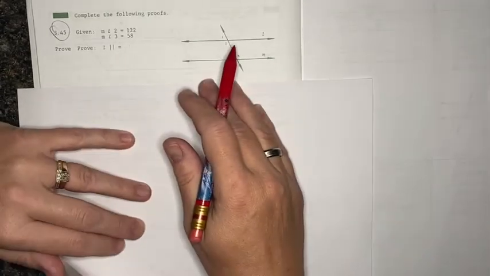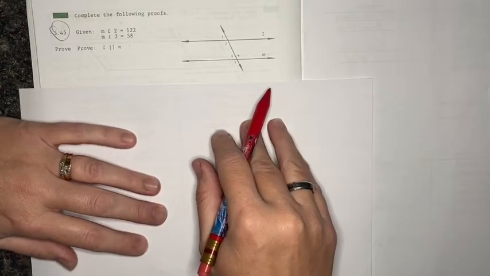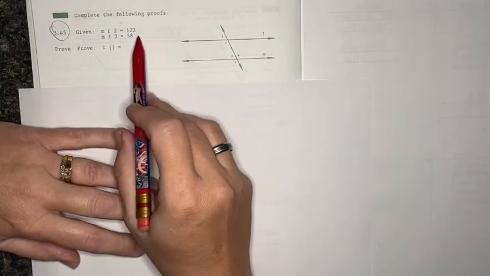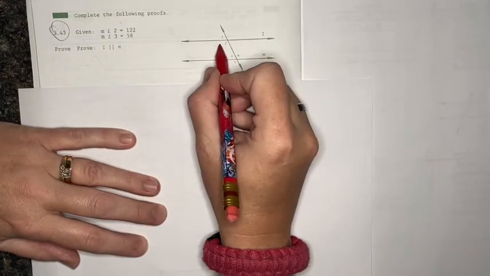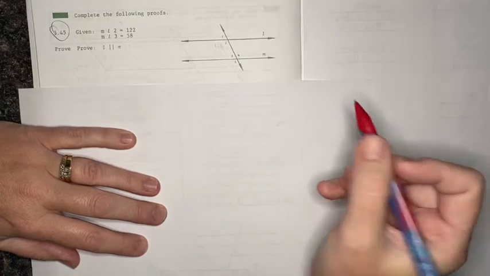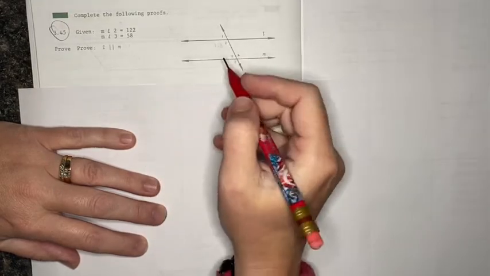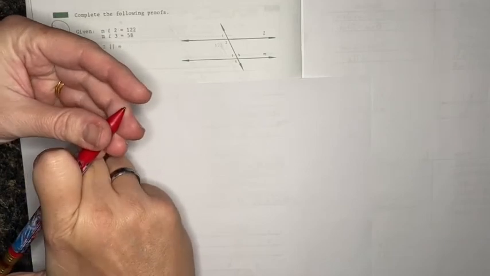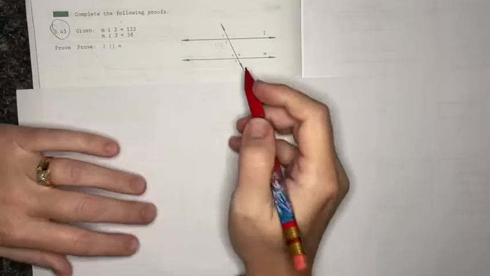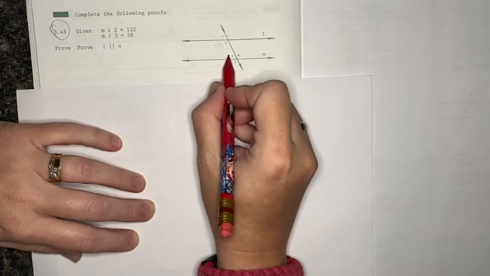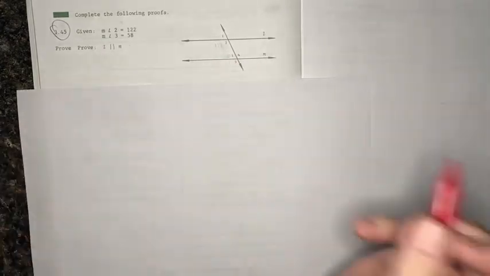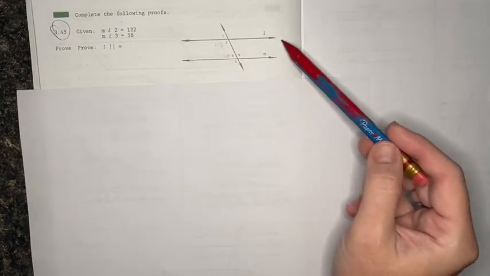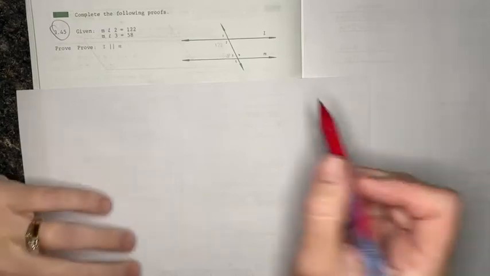So looking at number 45 on page 52, we've got this drawing. And we're given the fact that angle 2 equals 122 degrees, and I'm just going to mark my drawing. And angle 3 equals 58 degrees. Okay? That's what we're given. And they want us to prove that line L and line M are parallel.